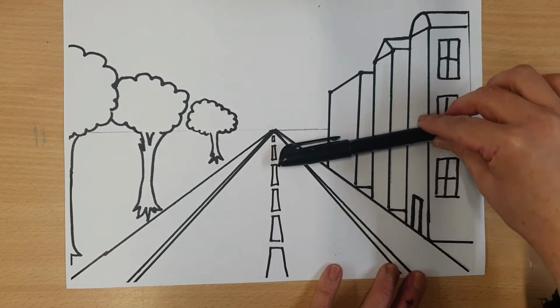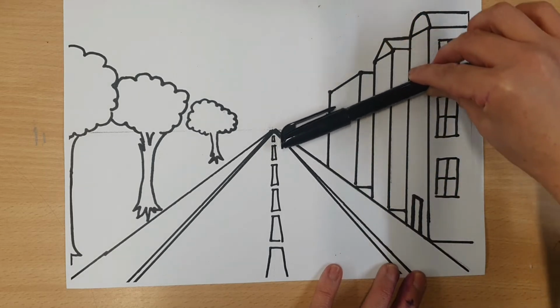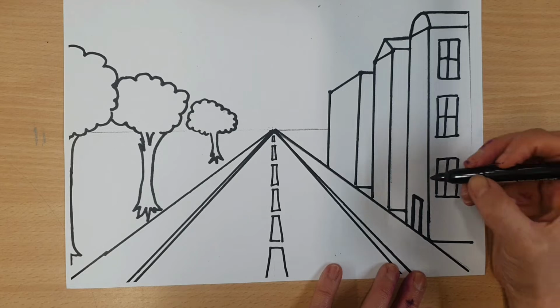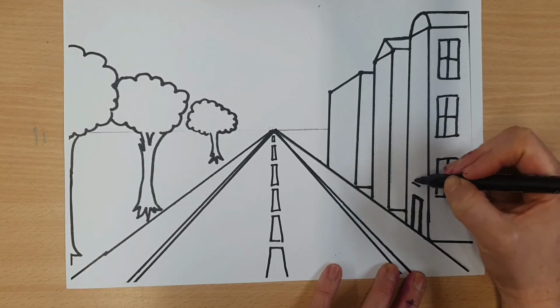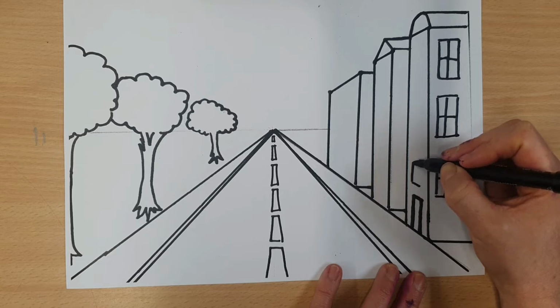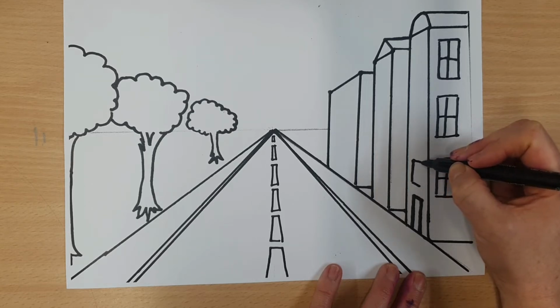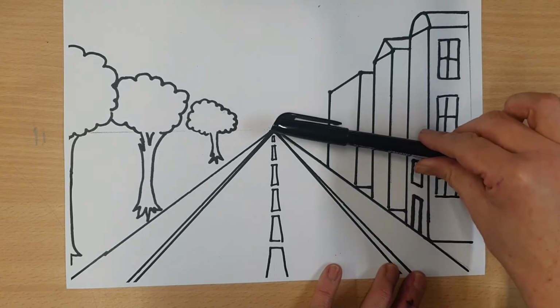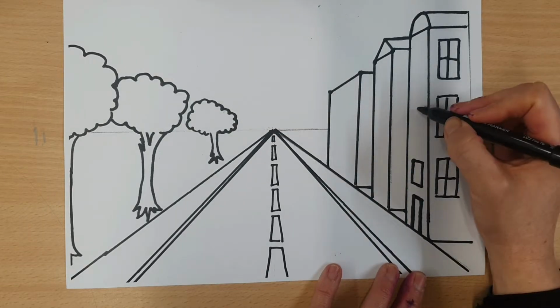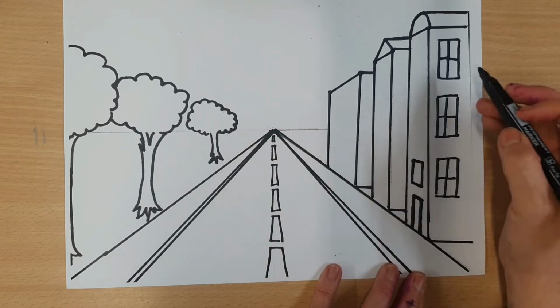As we go up, it's going to be following the line. I'm going to have a window going above here. These are going to be like a little block of flats. And again, I've got to use the perspective line.